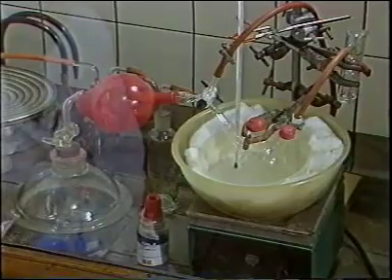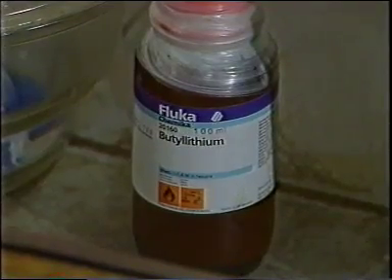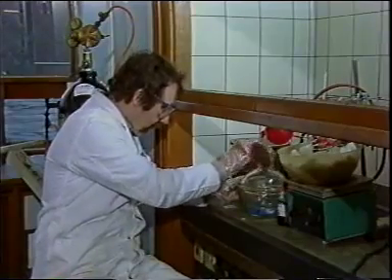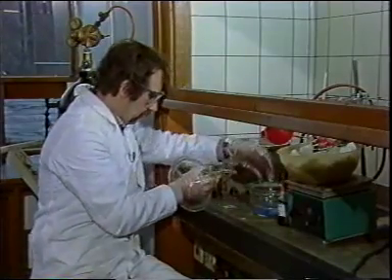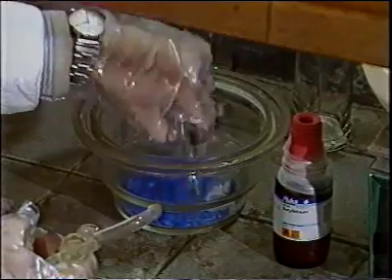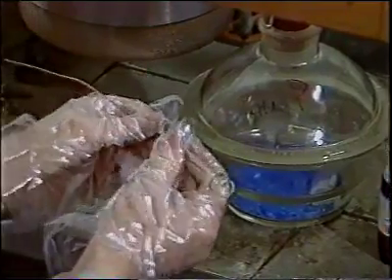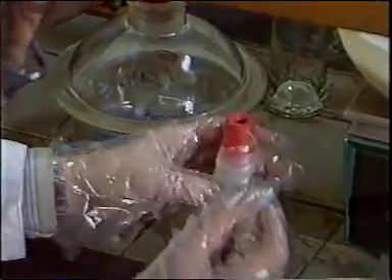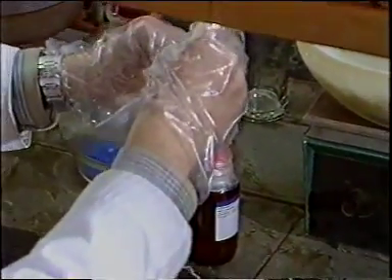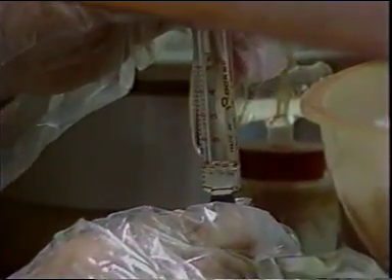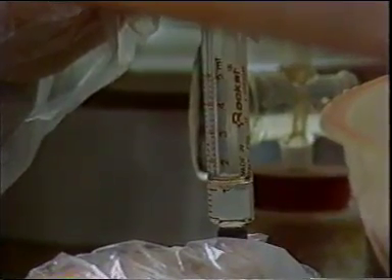I shall add the butyl lithium in hexane solution through a syringe. I know I need about 5 centimeters cubed.